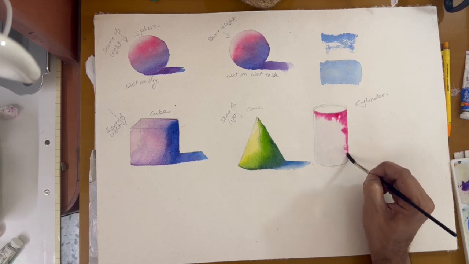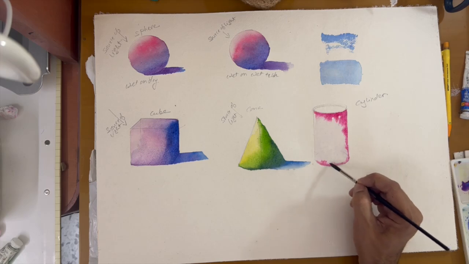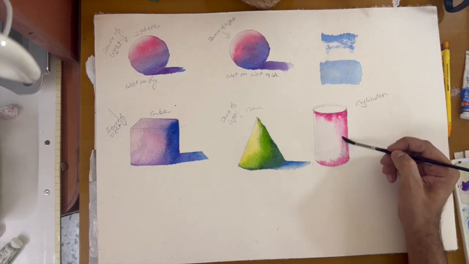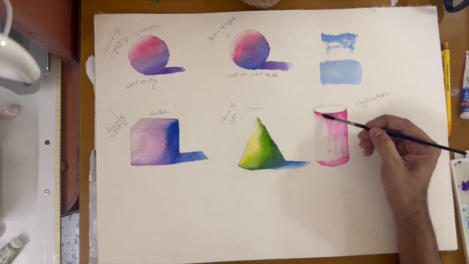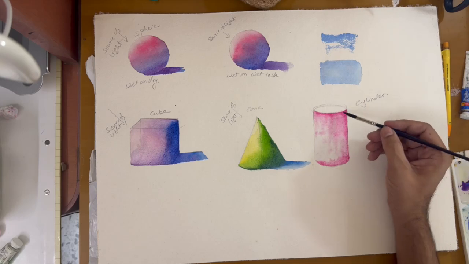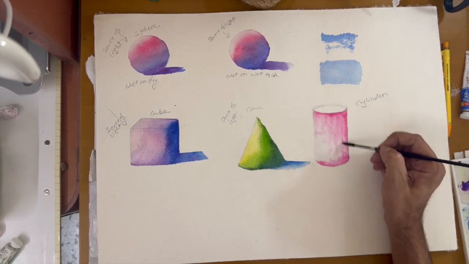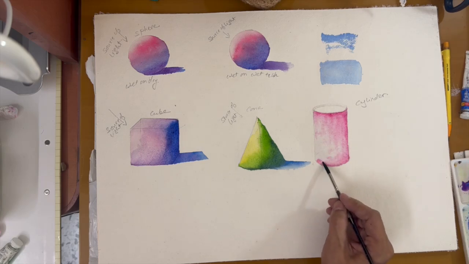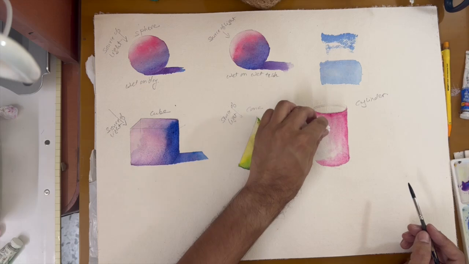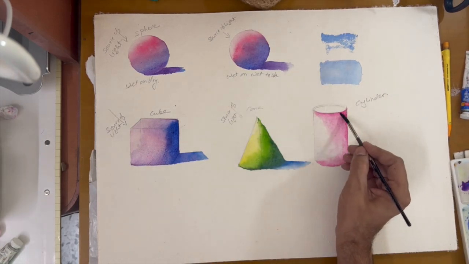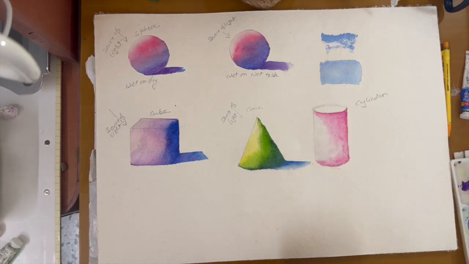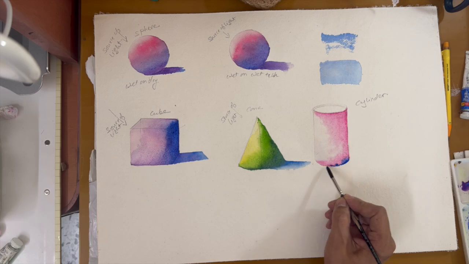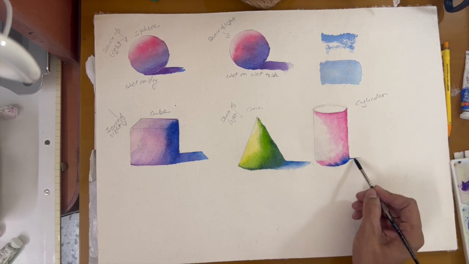Let the color flow wherever it is wet. The water will drag the color inside, and our source of light is somewhere here, so we will keep this area light, and again we will add the darker tones, which is blue. This is the shadow area.